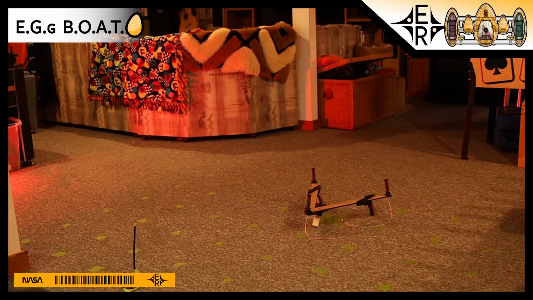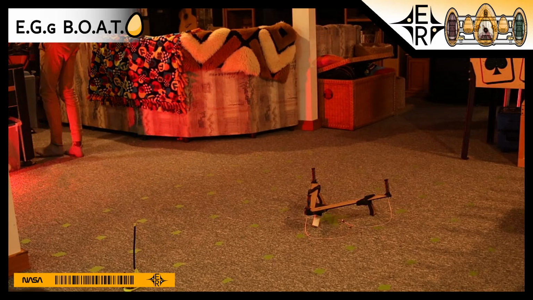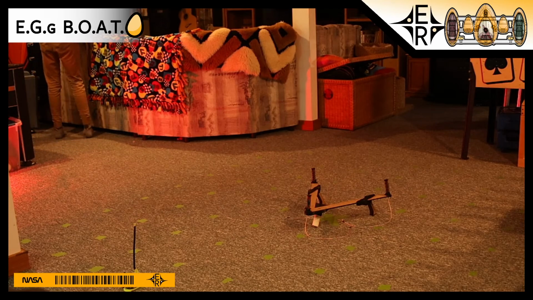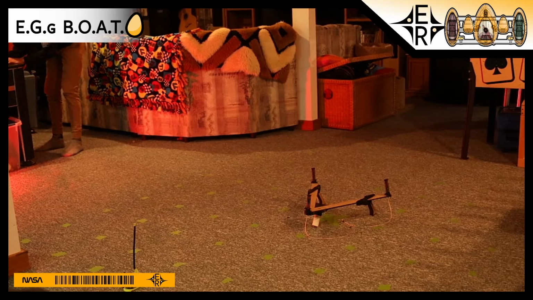Okay, I might have to strip them from my robot. Ah, yes, I have some.